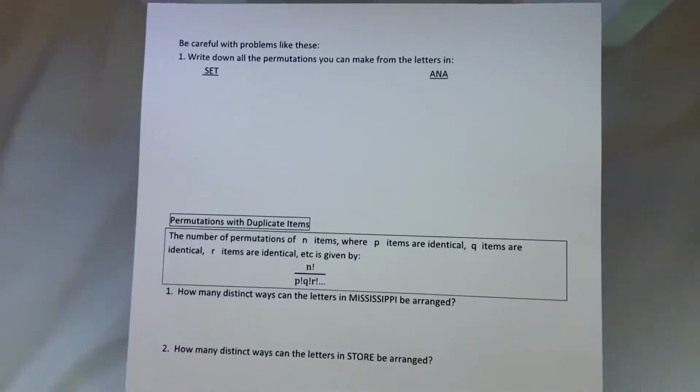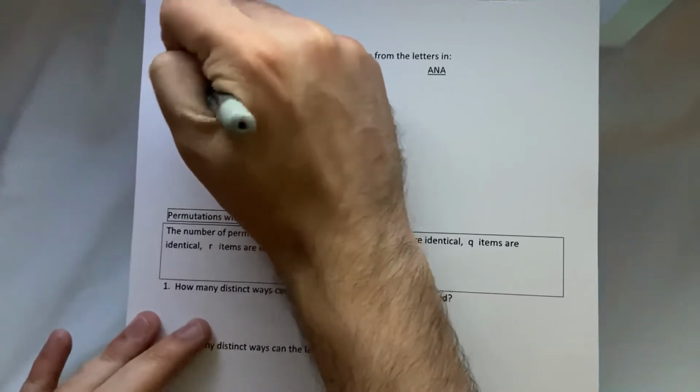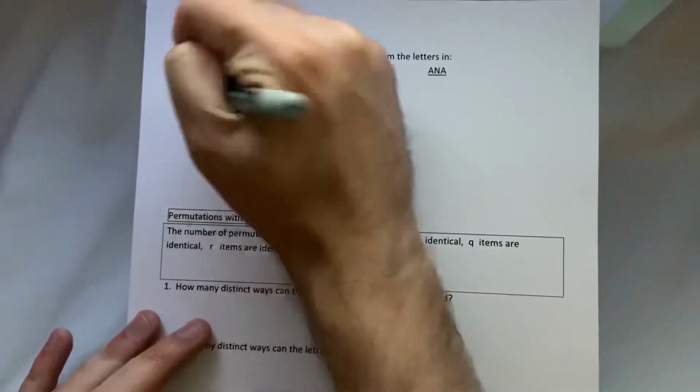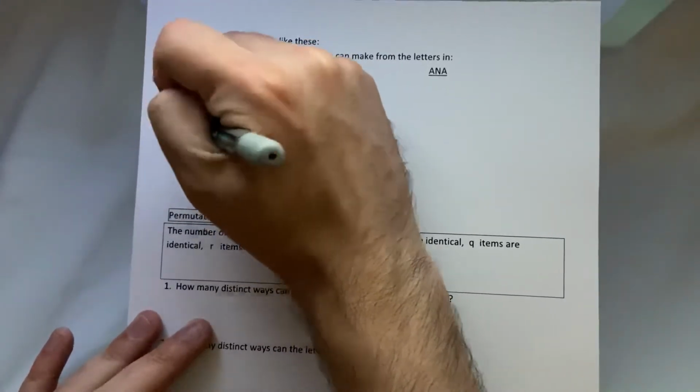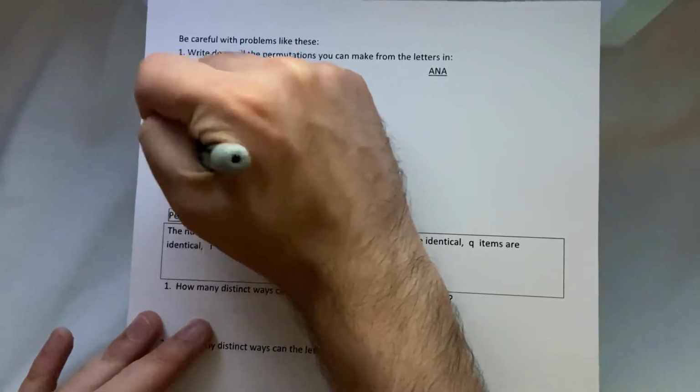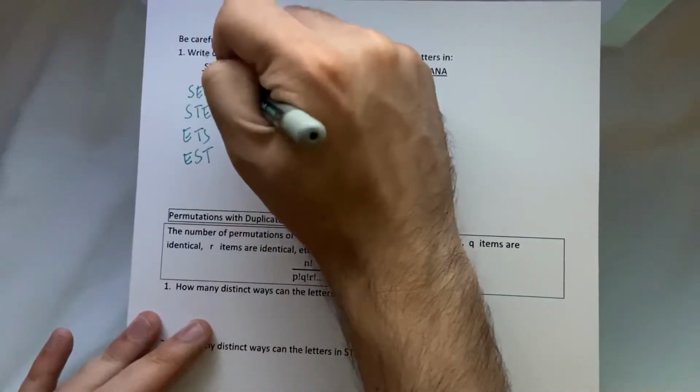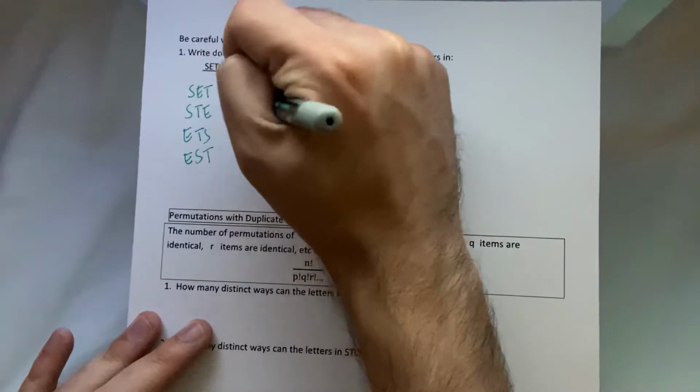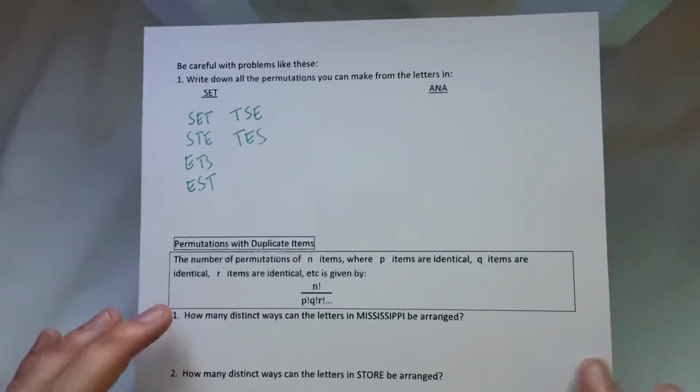Okay, let's continue. There's one caveat with permutations, and that particularly is when your permutations have a choice that repeats. So a word like set, we could write down all the permutations. It's S-E-T, S-T-E, and start with E, E-T-S, E-S-T, and then start with T, T-S-E, T-E-S. Those are the 6 combinations for set.